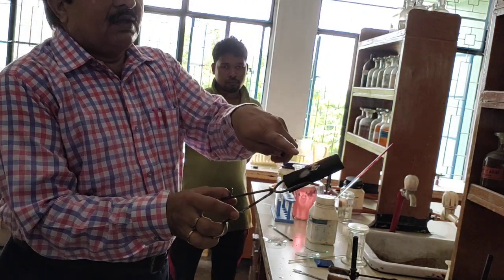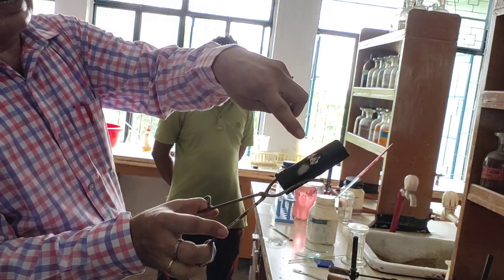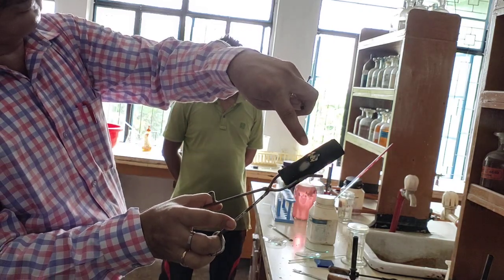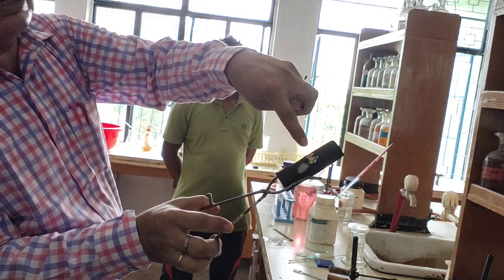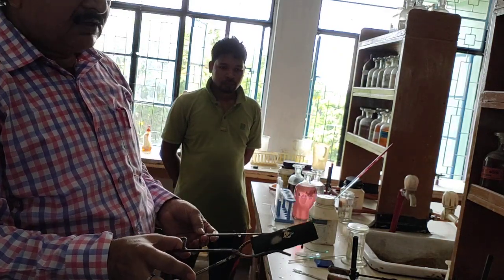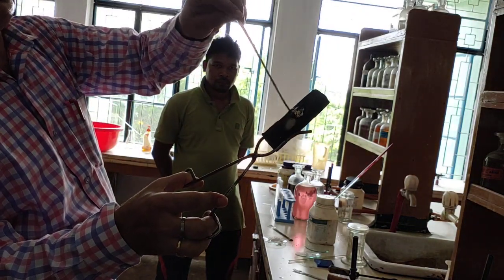See, the color of the salt, first of all, it becomes orange, and just after a few seconds it becomes yellow. When the color of the salt becomes first a bit orange and then yellow, it means salt of lead maybe. Alright. So from this observation we are getting this. See, the color becomes yellow here now.